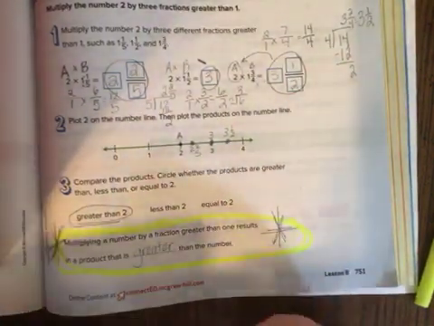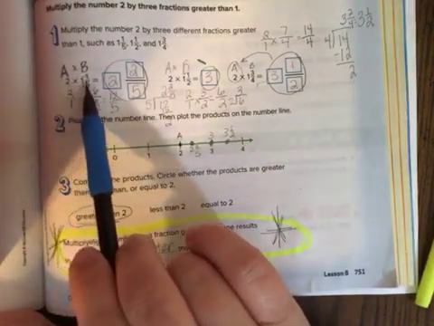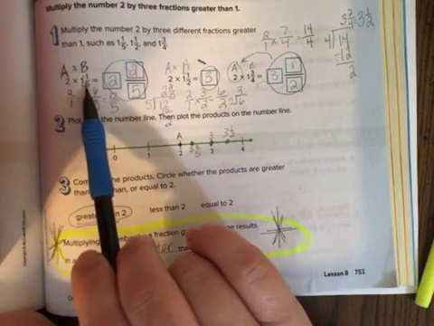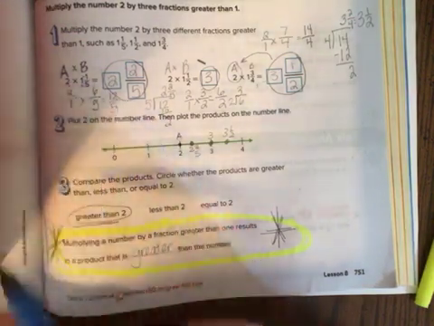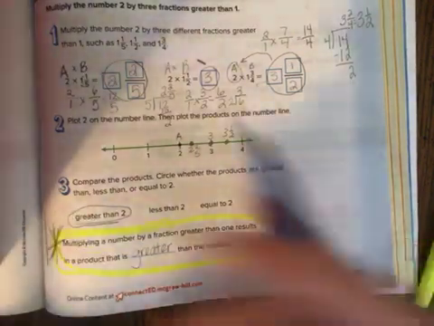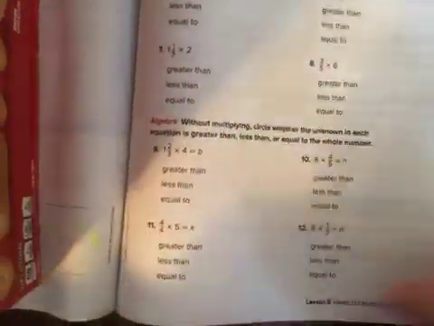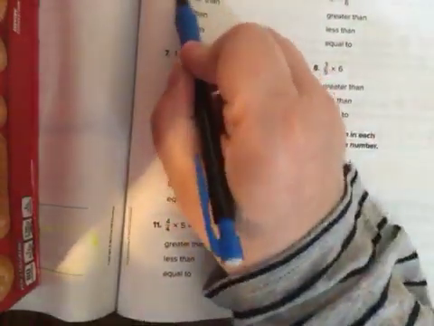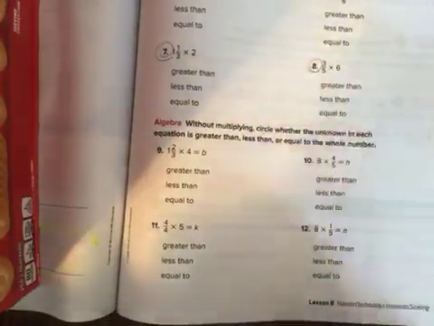That's true all the time, boys and girls. So if your second number is greater than 1, then your product is going to be greater than the first number that you multiplied by. So let's look at a few examples that are like this, okay? We're going to bounce around a little bit on page 753. We are going to look at number 4, number 5, number 7, number 8.